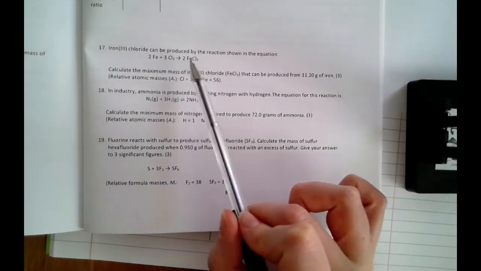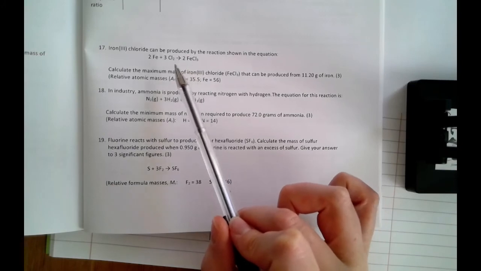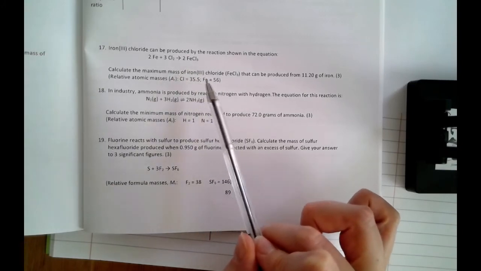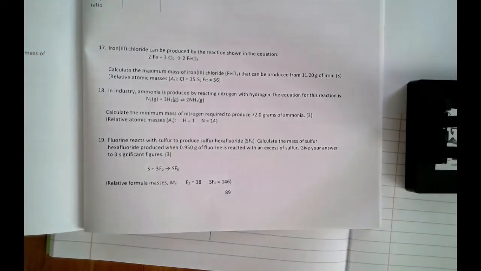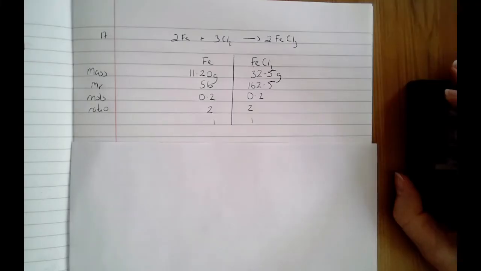You need to pick out what's relevant from the equation. You'll need to calculate your formula mass yourself, work out the ratio, all of it. But have a go at 17, 18 and 19. Again, press pause, press play when you're ready for the answers. I'm just going to go through these answers.